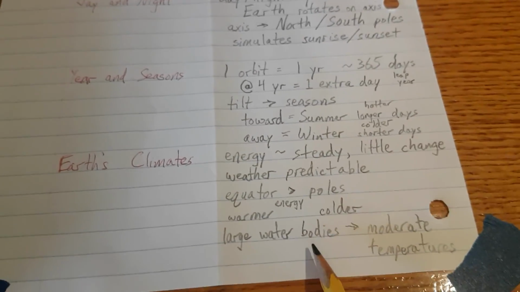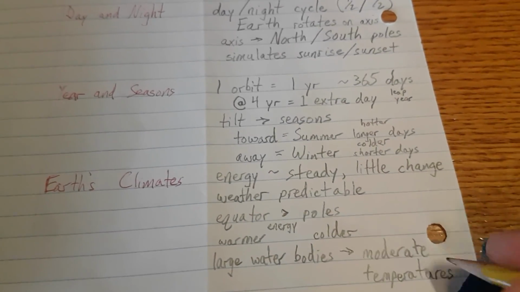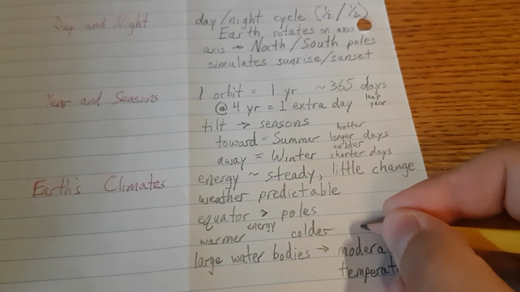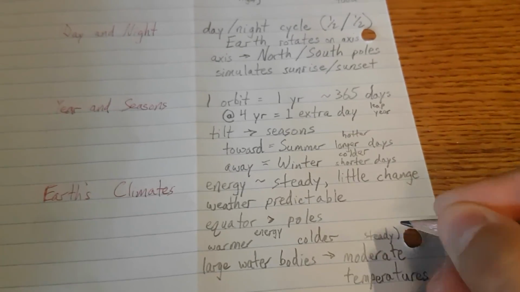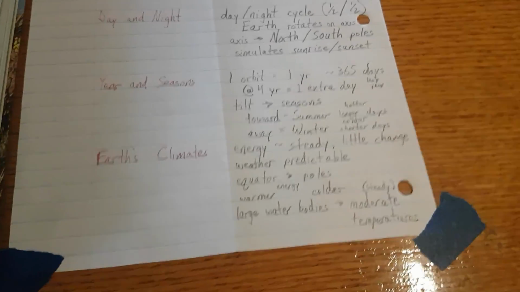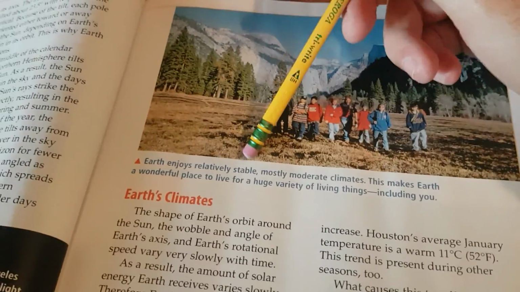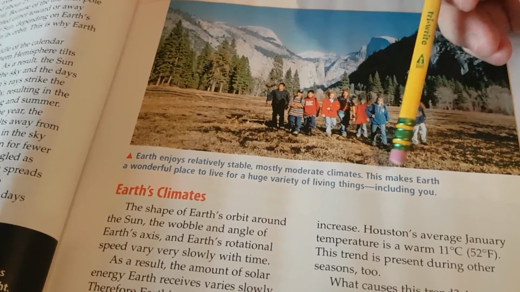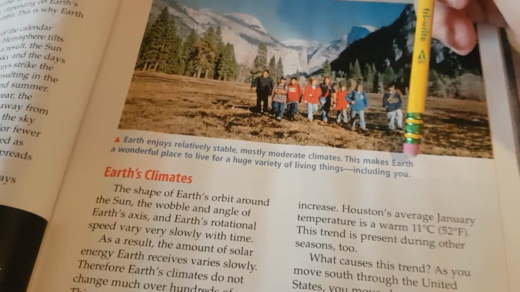So large bodies of water help to moderate temperatures. Okay, or moderate also means steady. And let's put that in parentheses so we know that it goes with the word moderate. Earth enjoys relatively stable, mostly moderate climates. This makes Earth a wonderful place to live for a huge variety of living things, including you.